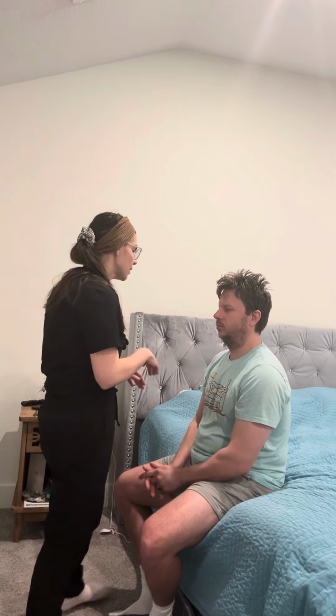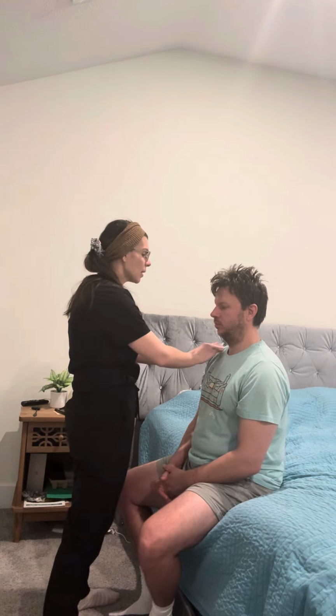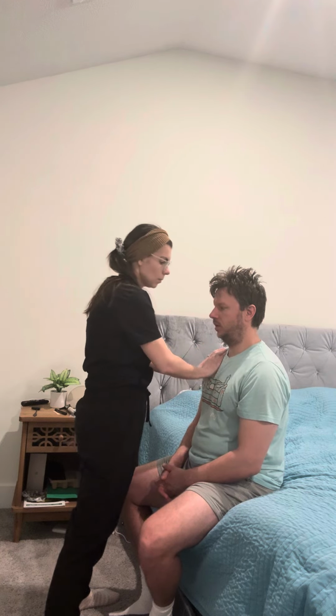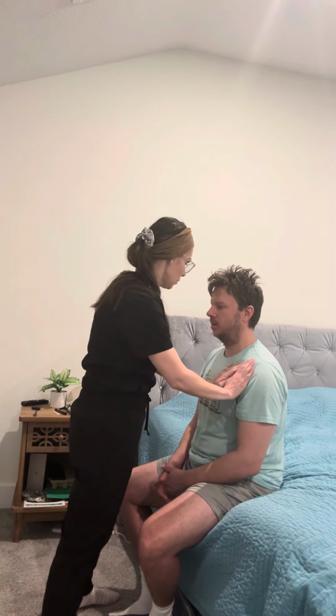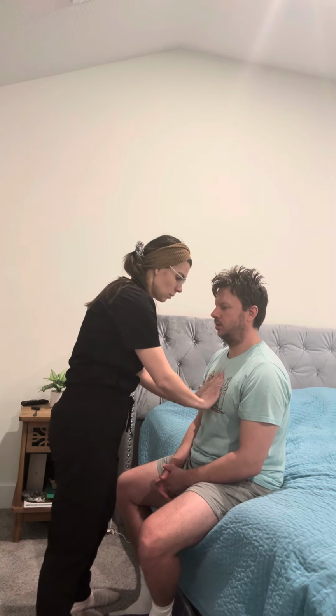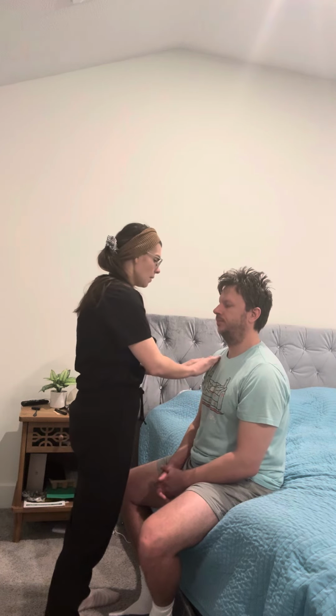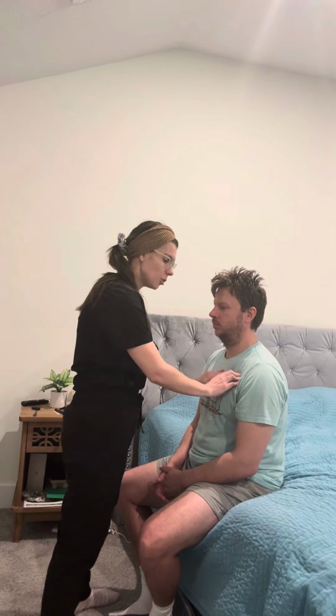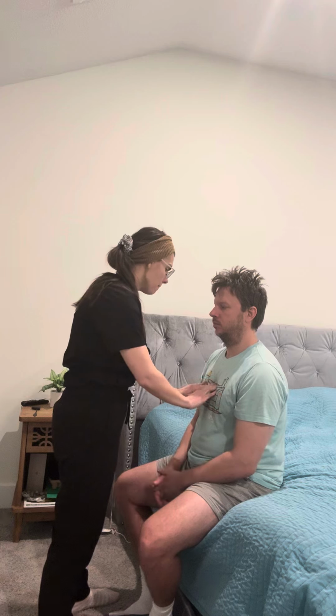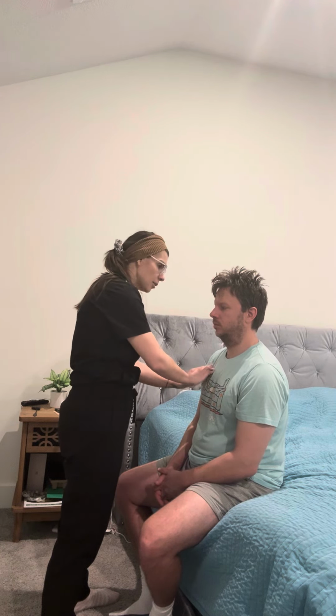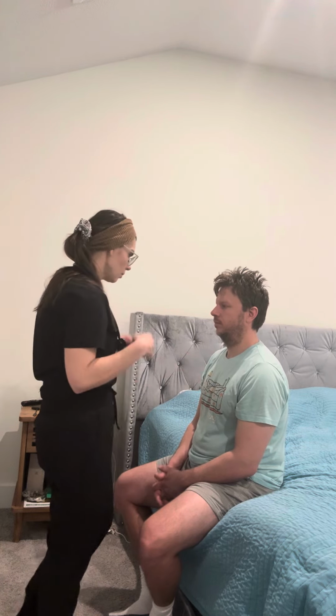I'm going to check for tactile fremitus on this side. So I'm going to have you say 99 as I'm pressing. 99. Great. And then I'm going to just do a little palpation here. I don't feel any masses, edema, any tenderness as I was pressing? Good.